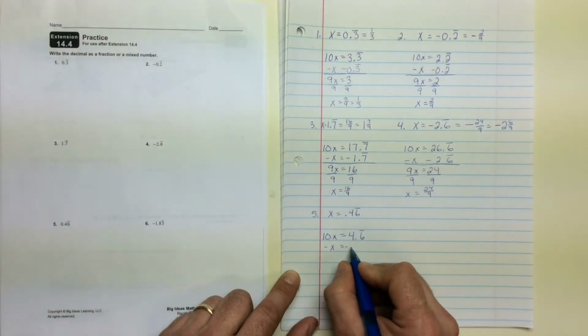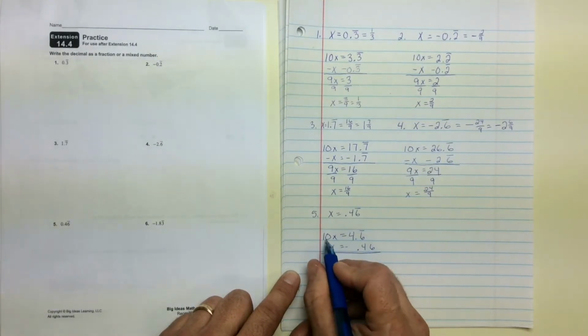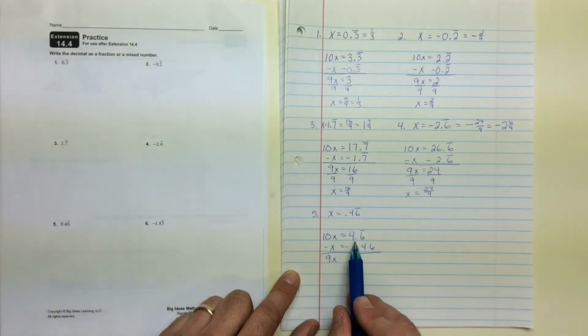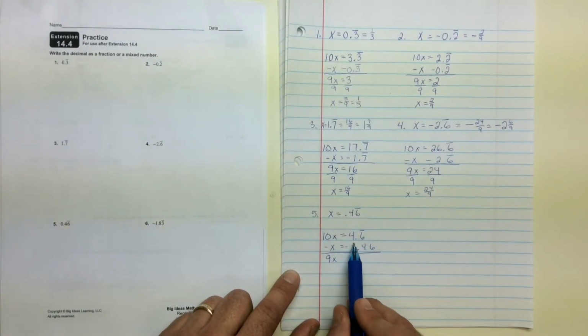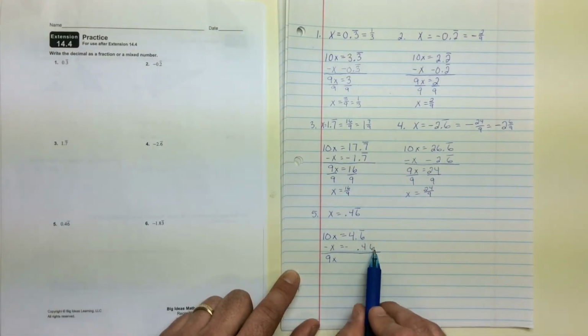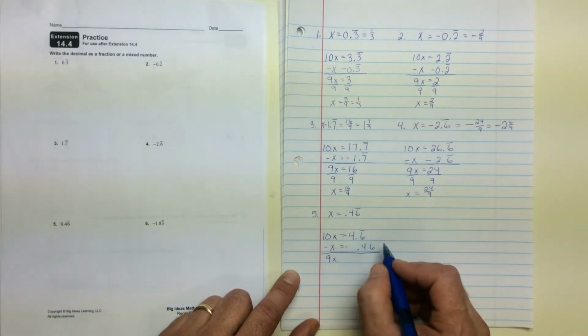minus 0.46. Well, 10x minus x is 9x, and that's pretty easy. But over here, it looks a little weird. Now, I could put a 0 here, 4 minus 0. That's not a problem. But right here, sometimes kids have trouble doing this subtraction over in the decimal spots here. Remember, this is a 6 repeating.